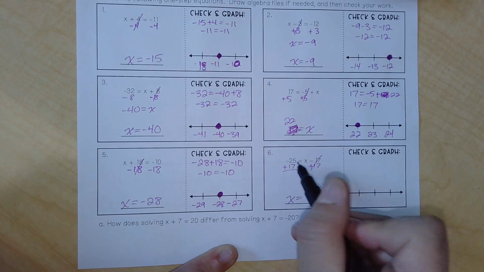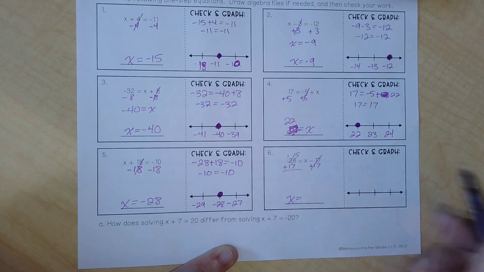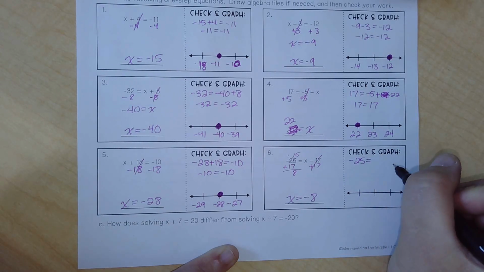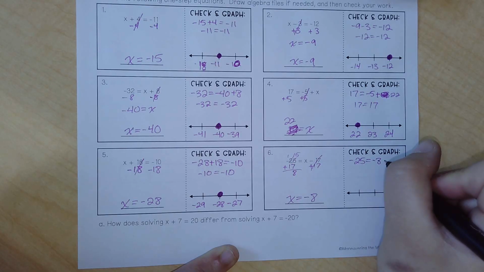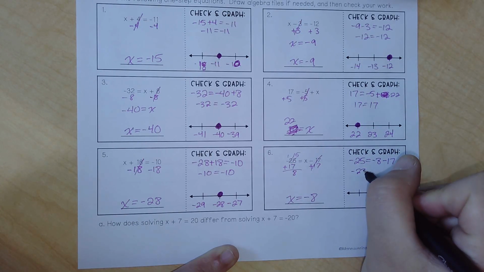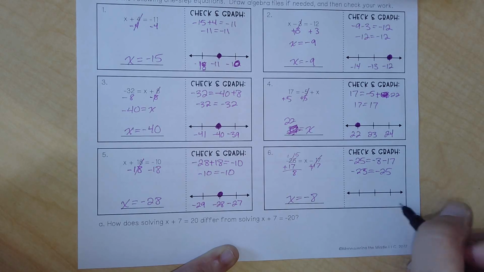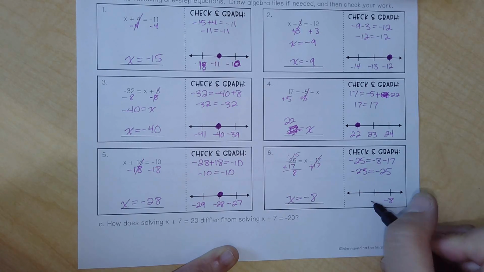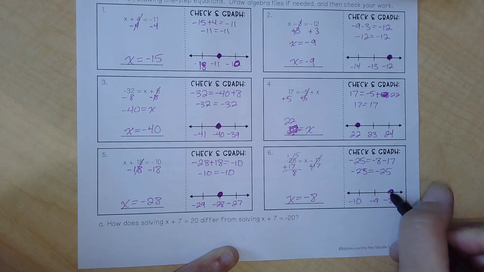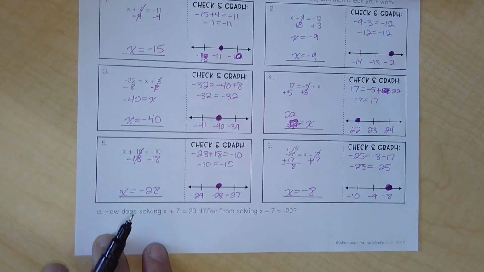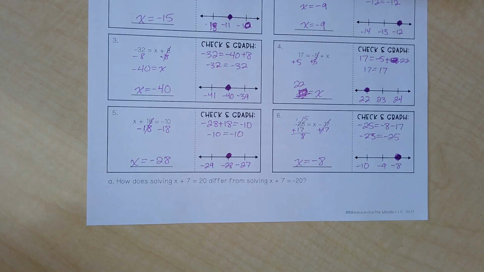So I can't take 7 from 5, I borrow. That becomes a 15. 15 minus 7 is 8. But again, it's going to be negative. Therefore, x is equal to -8, rather. Rewrite my equation by substituting the x for the value, which is -8 minus 17. That'll take us directly to -25. -25 is equal to -25. So let's do -8, -9, -10, and I'll plot my dot right there. So it's not too bad. The goal here is to isolate your variable using the inverse operations.